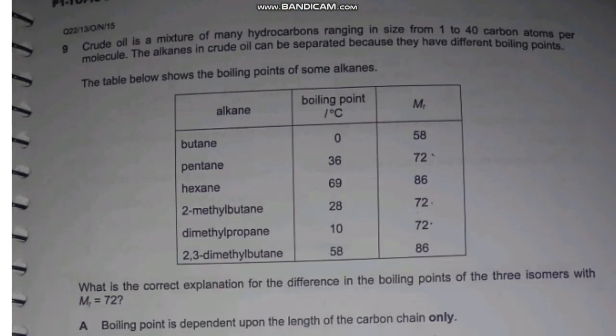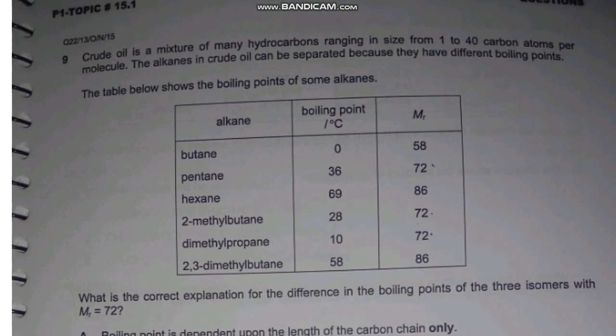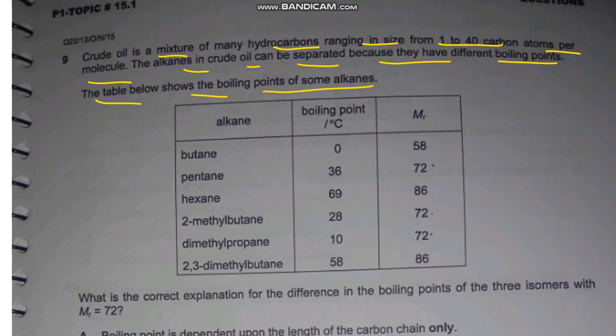In question number 9, crude oil is a mixture of many hydrocarbons ranging in size from 1 to 40 carbon atoms per molecule. The alkanes in crude oil can be separated because they have different boiling points. The table below shows the boiling points of some alkanes. Here we can see butane, pentane, hexane, 2-methylbutane, dimethylpropane, and all these structures. Here the Mr is present, and here is the melting or boiling point.